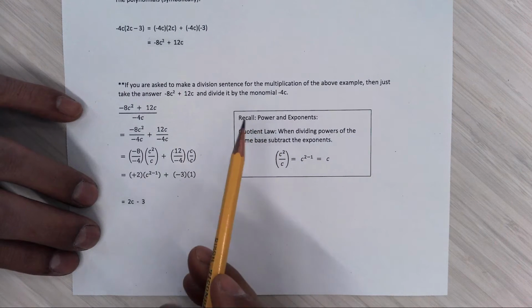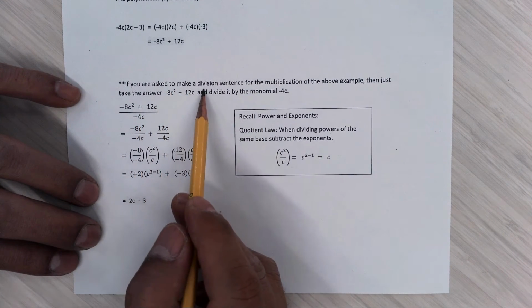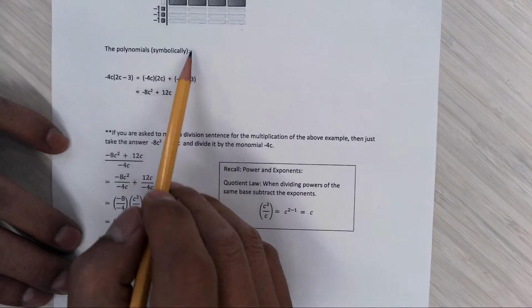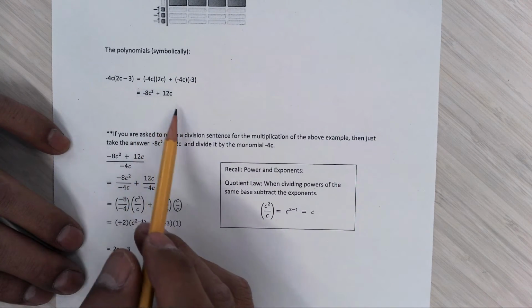I wanted to show you, if a question is asking you to make a division sentence for the multiplication above, we multiplied this, and now they want you to turn this into a division.